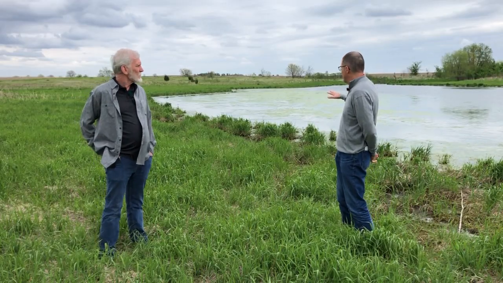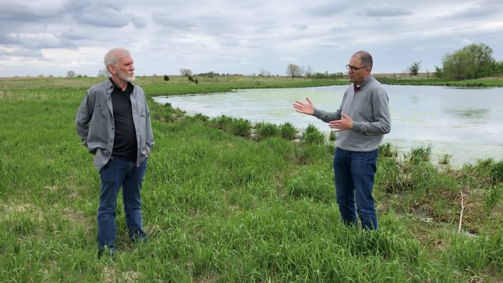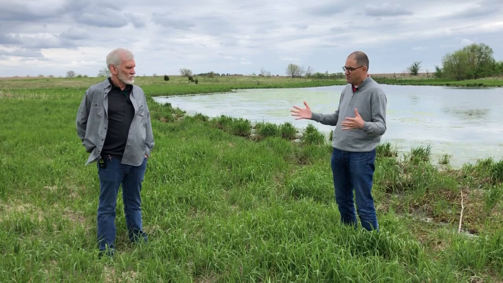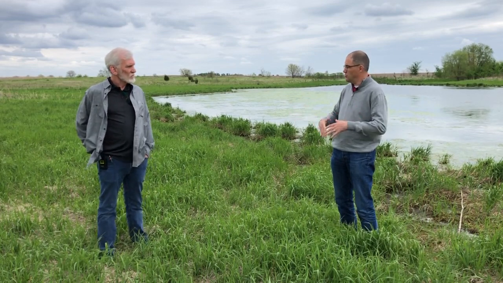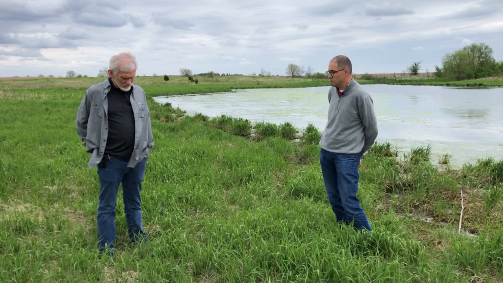So these types of wetlands, would they also provide some habitat benefit, and how might they be designed, or the buffer area around them, how might that be designed and maintained to enhance maybe some of those habitat benefits if they are there?